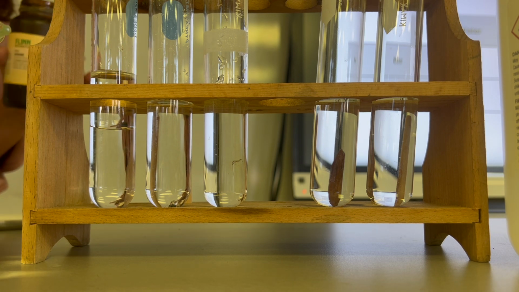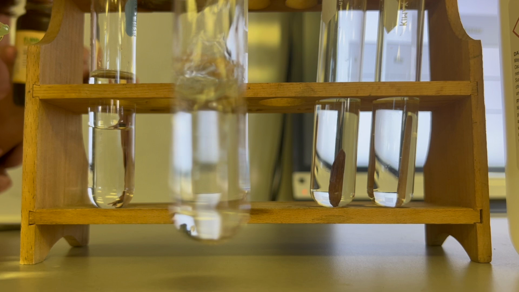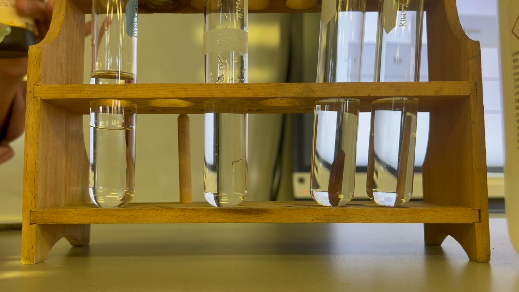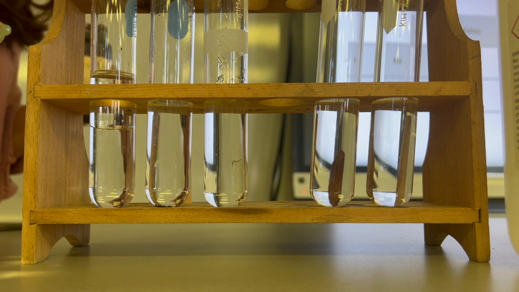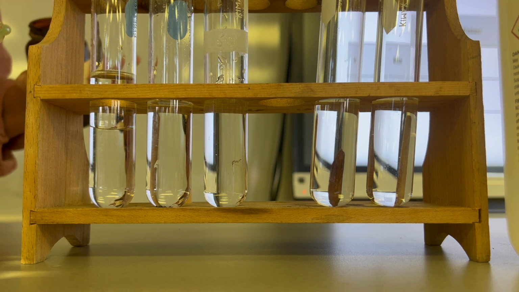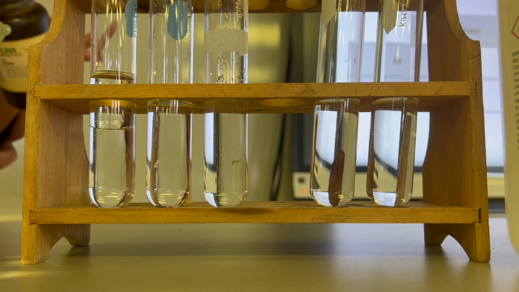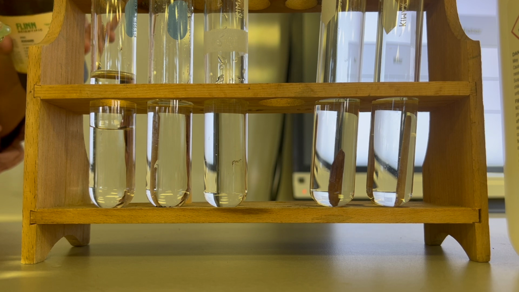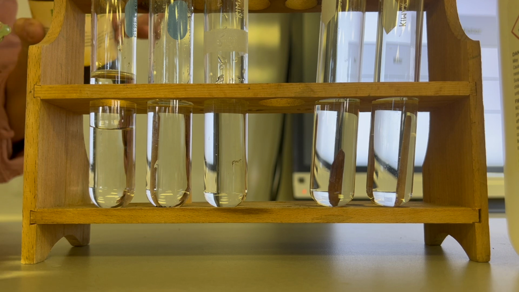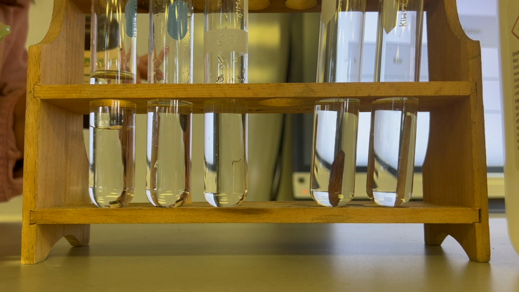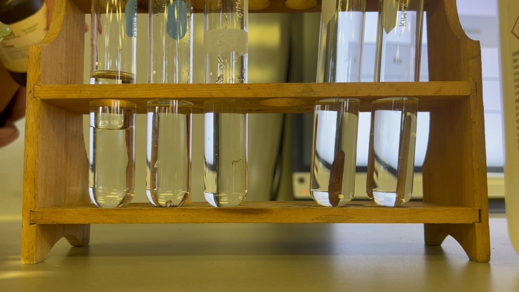Not much is happening when I put iodine in water. It just sits there. Doesn't matter if I stir it. Doesn't matter if I leave it. It's kind of these little balls. I'll put a little bit more in there. There, it just sits there.